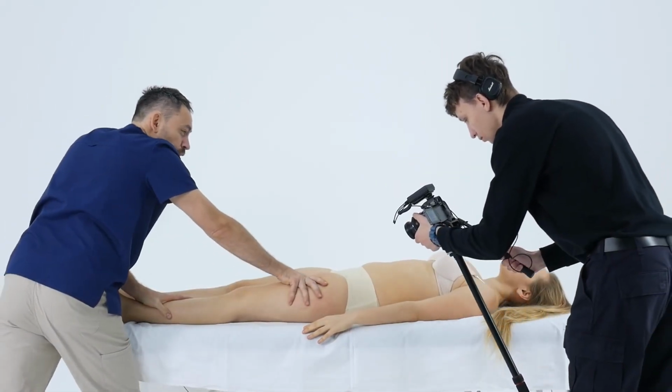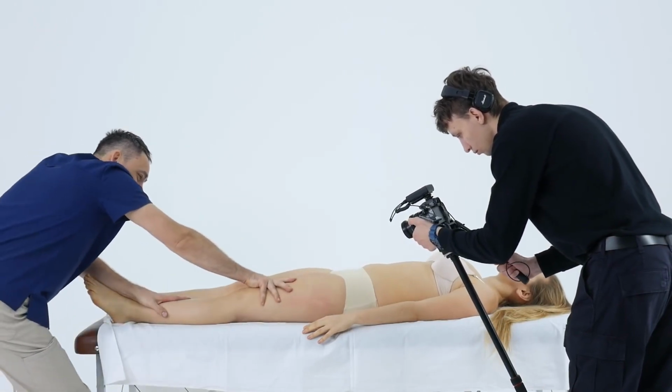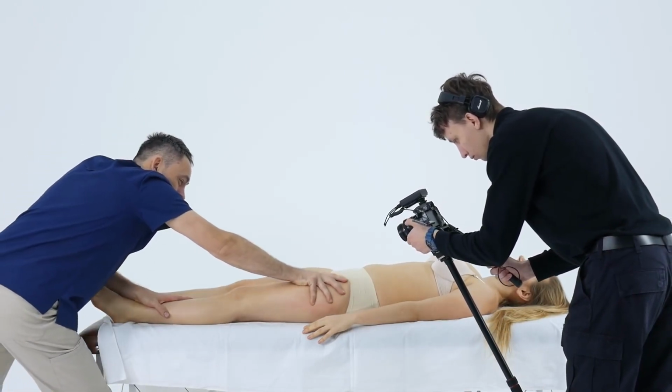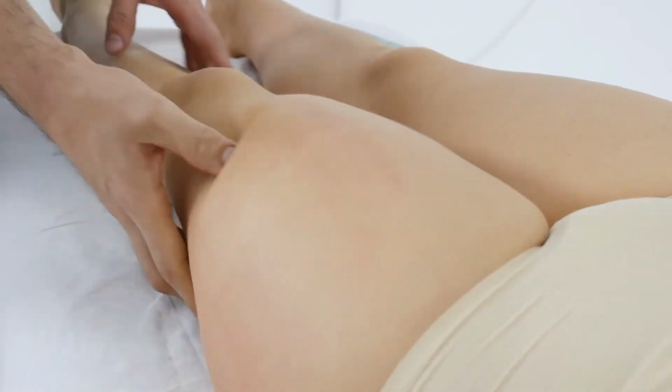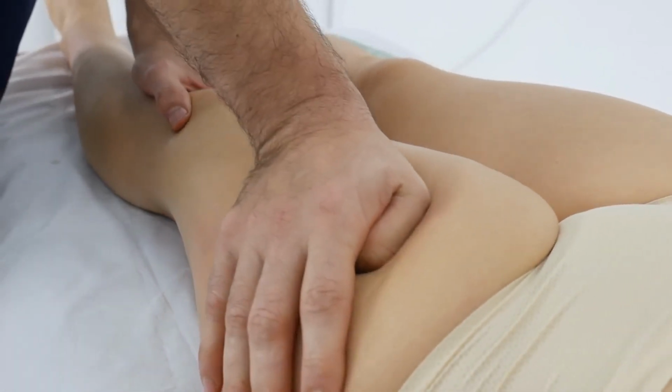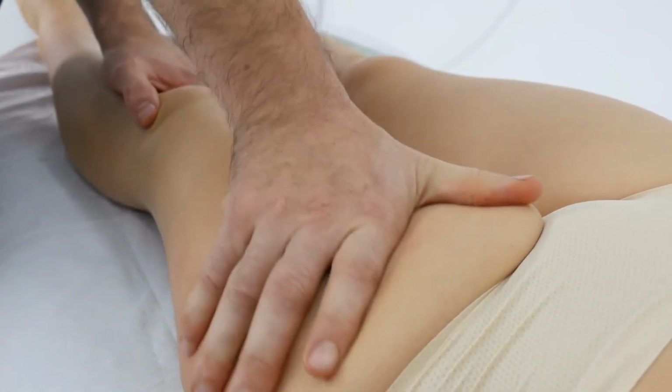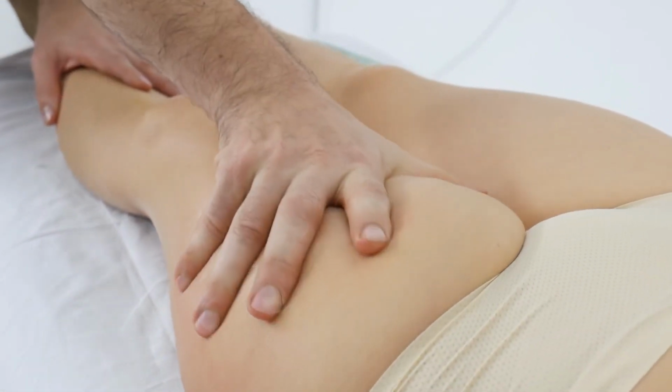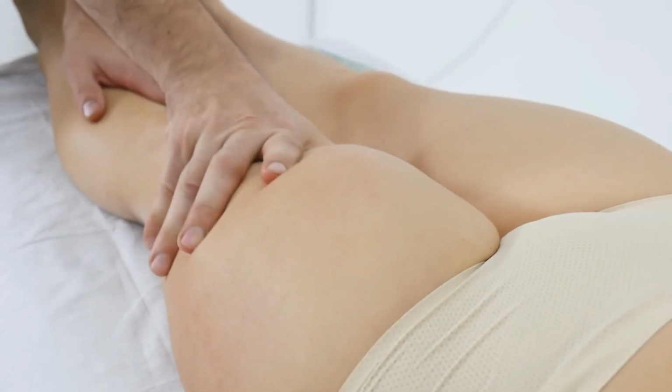Here, even here, the muscle jumps. It means there is a deep spasm in the quadriceps. The quadriceps femoris heads are fusing, therefore there is soreness here. Fused heads significantly reduce the efficiency of the entire movement of the leg.